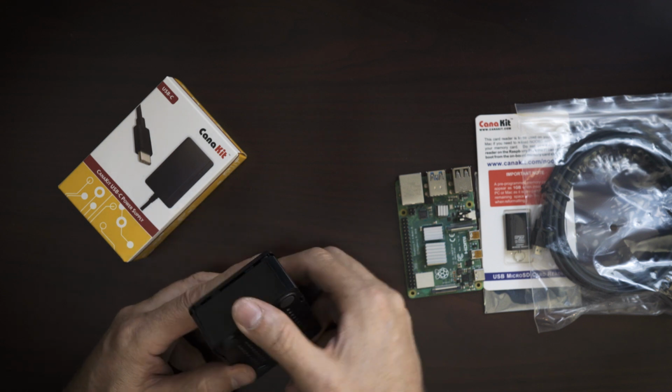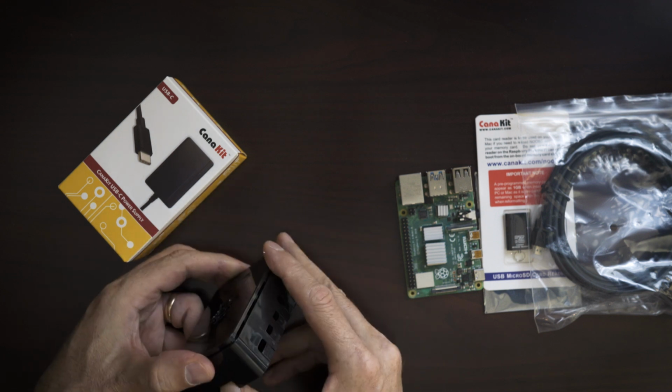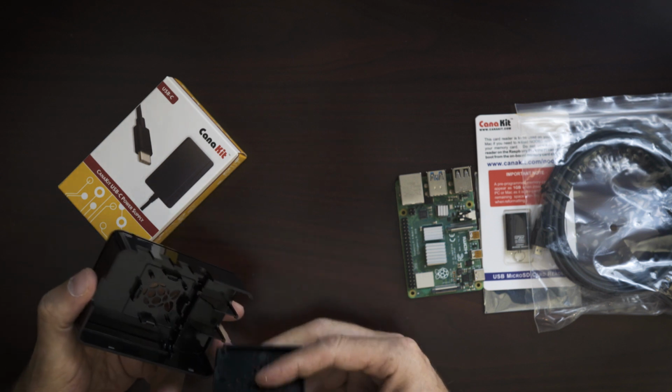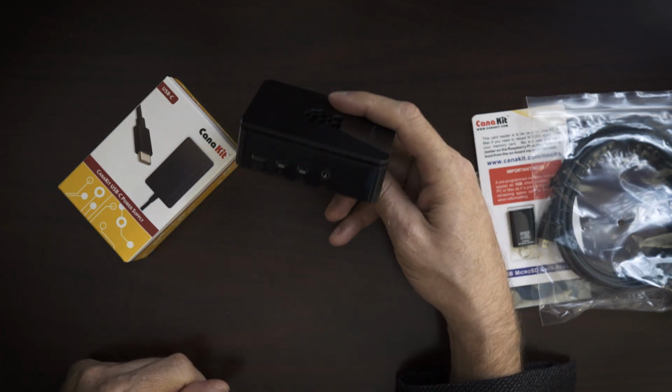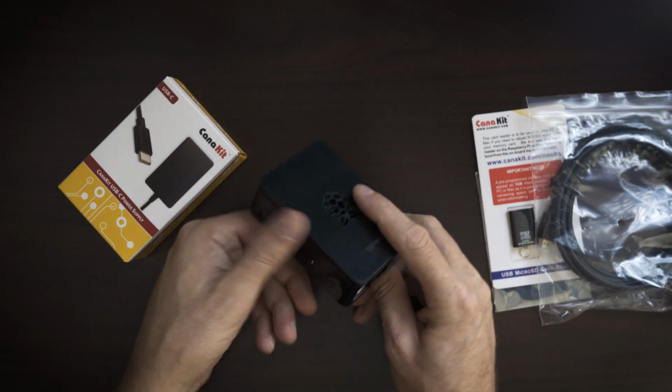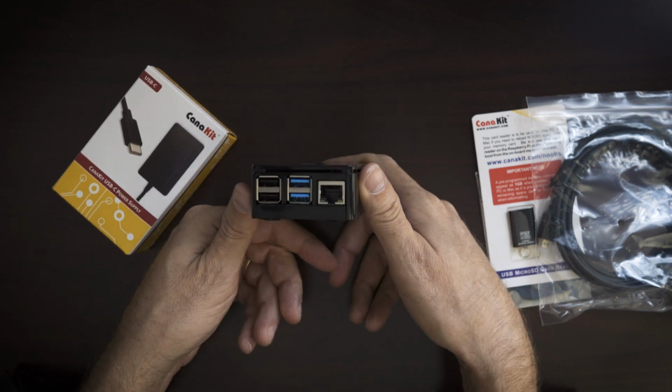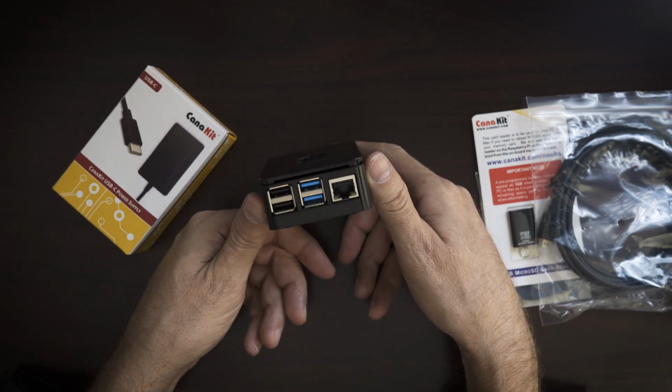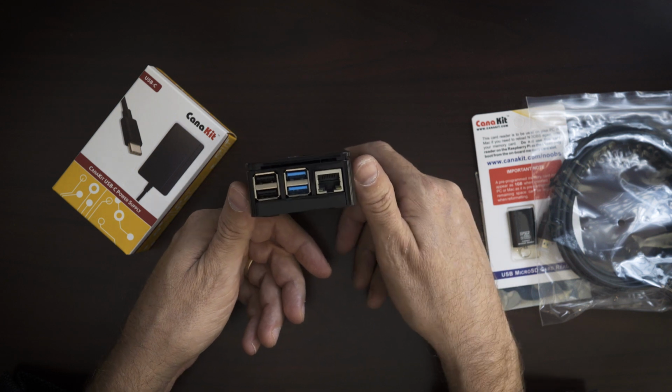So I'm gonna go ahead and, through the magic of television, put this case on, and you pop back in with the case done. All right, there you have it. It's in the case, it's ready to go. You can see they have a Cat 5 jack in there. We're gonna hook it up to Cat 5 in the beginning to get it set up.